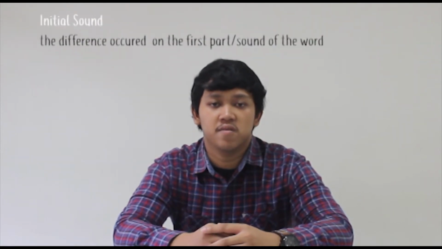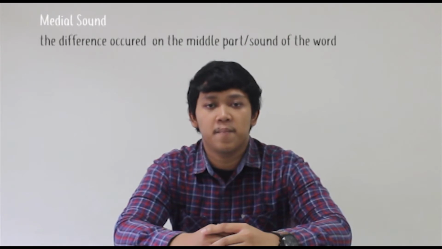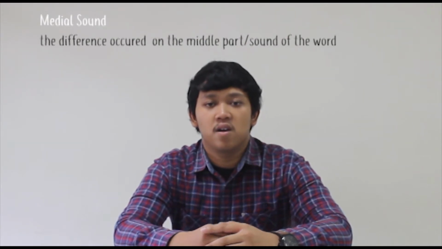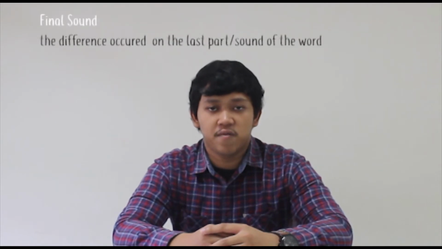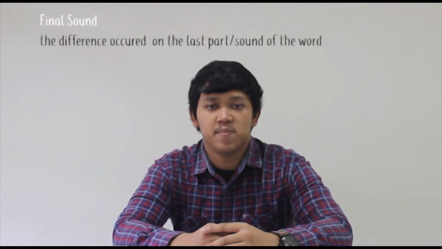Minimal pairs can also be distinguished into three types. The first type is the initial sound, the second type is the medial sound, and the third type is the final sound. In the initial sound, the difference appears in the front part of the words. In the medial sound, the difference appears in the middle of the words. And in the final sound, the difference appears in the last part of the words.